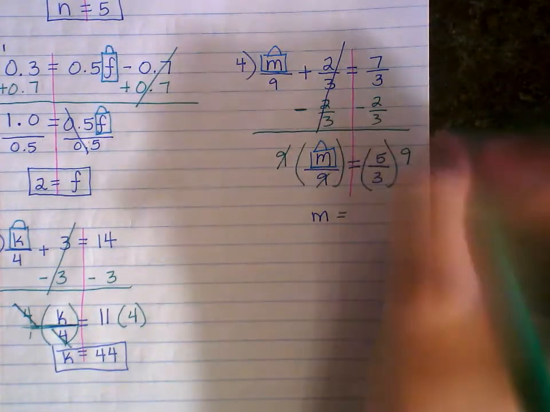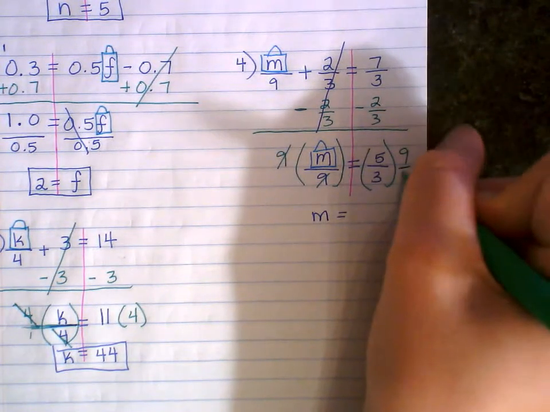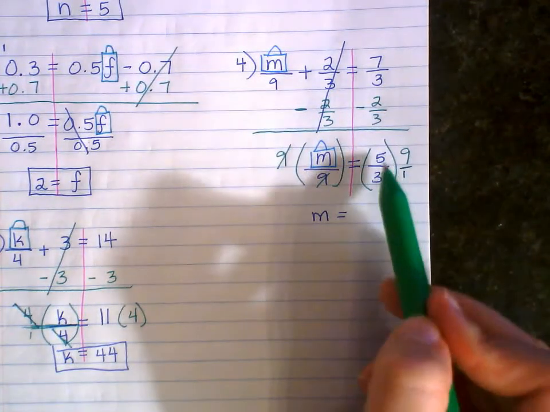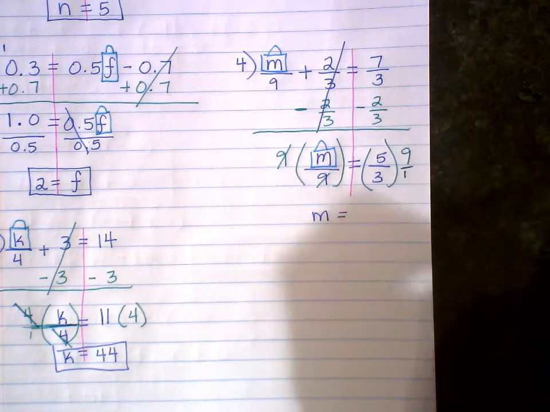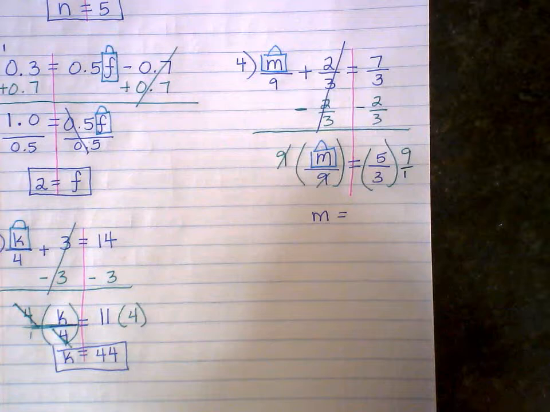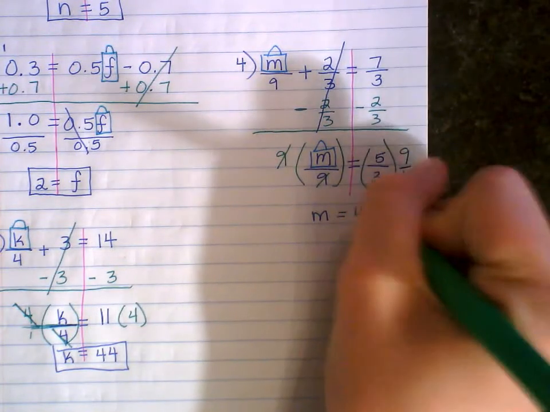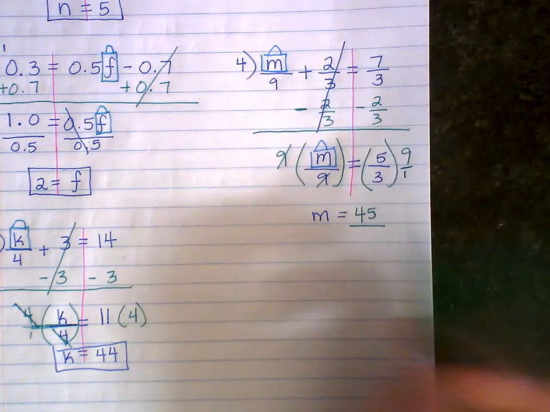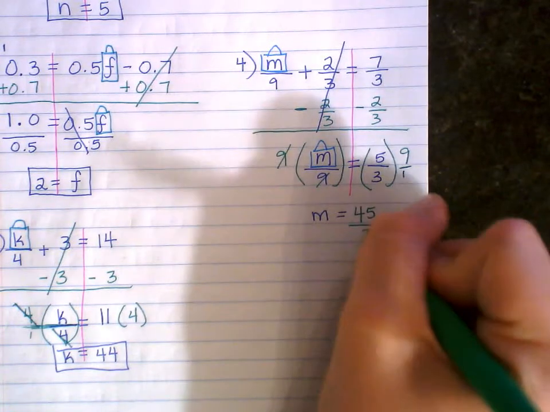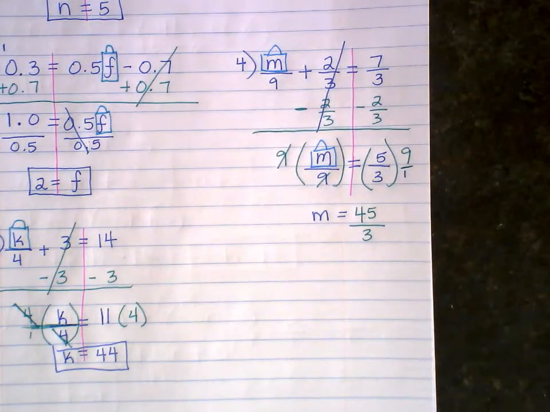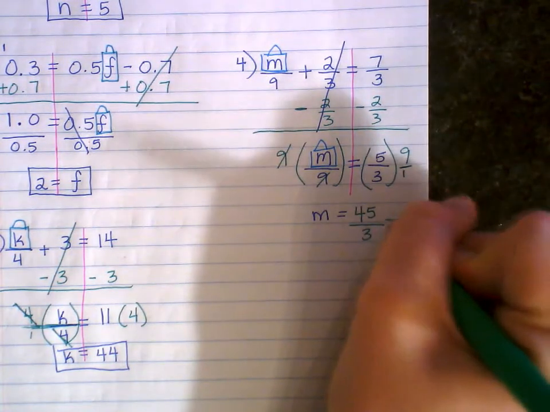5/3 times 9. We know that 9 is over an invisible 1. So you can type it in your calculator, but you don't need it. 5 times 9 is 45 over 3 times 1 is 3. So m equals 45 over 3.